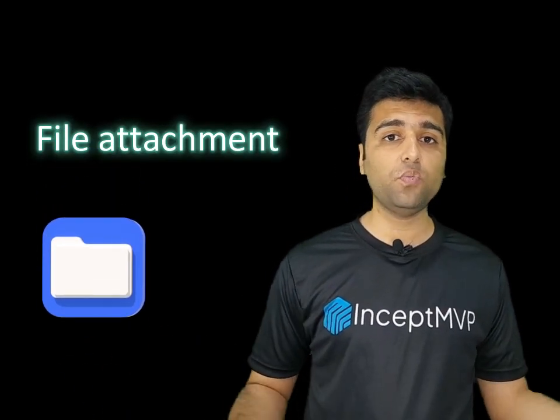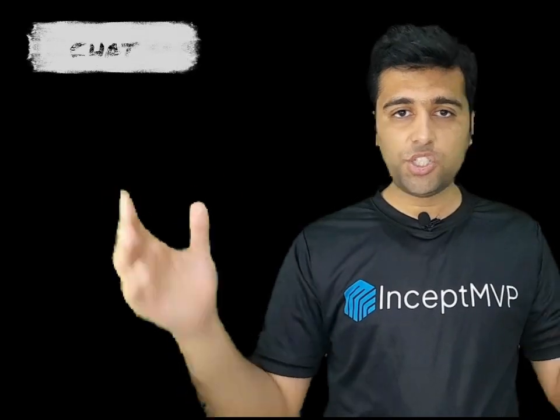But there can be other features like file attachment. File attachment is one thing which can be added later on into the application. So this is a should-have feature which you can add later on too. You have to categorize your features into must-have features, should-have features, and could-have features. For example, the must-have feature is the chat functionality.